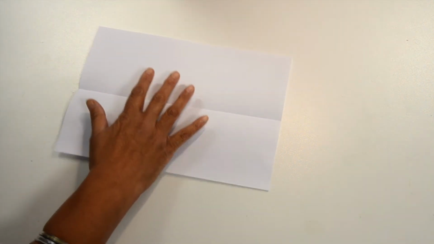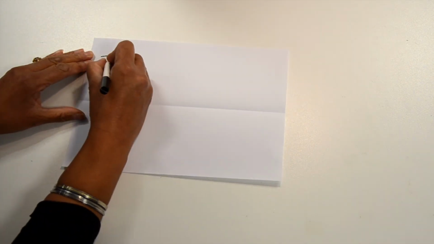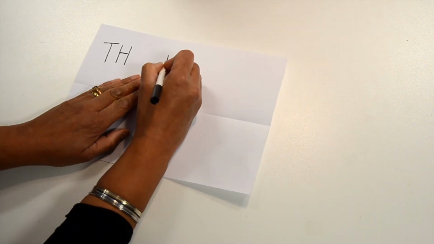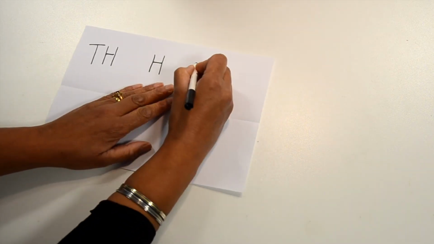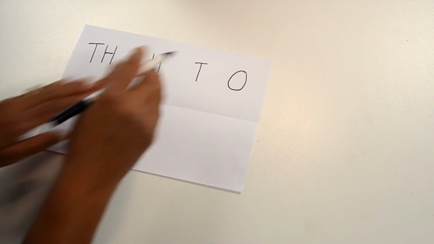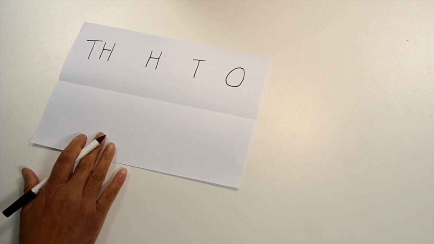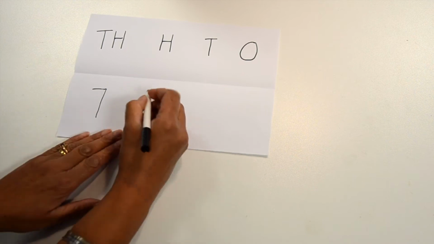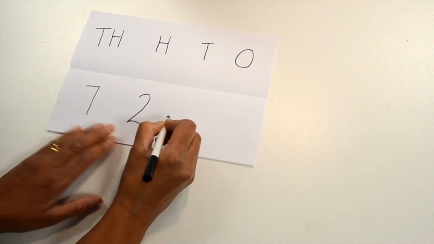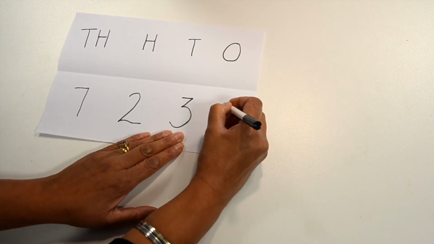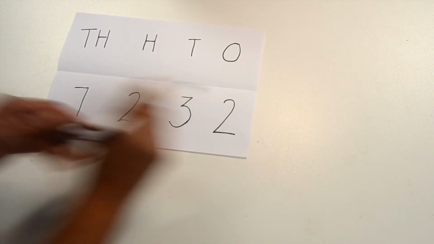And on one half, write down the titles for the place value. So, thousands, hundreds, tens and ones. On the other half, write the digits 7, 2, 3 and 2.